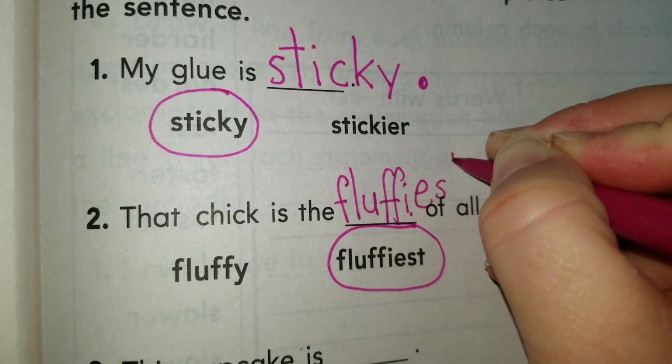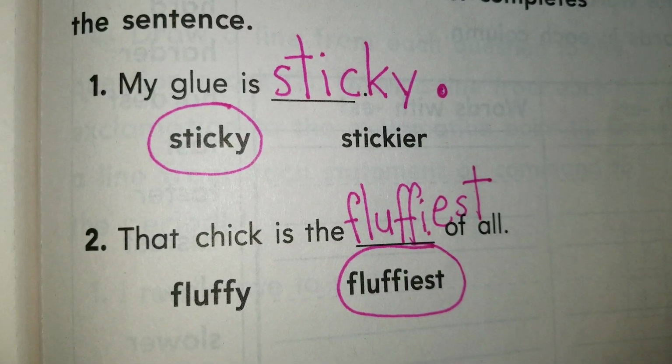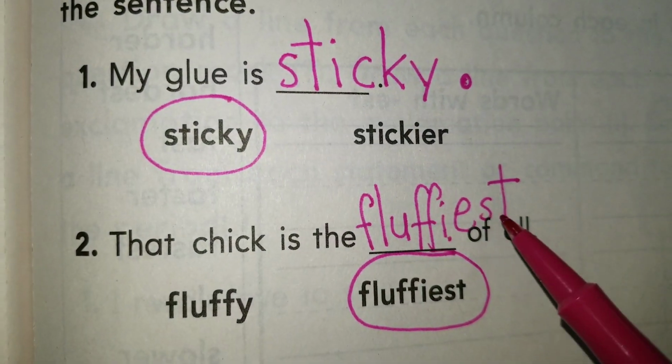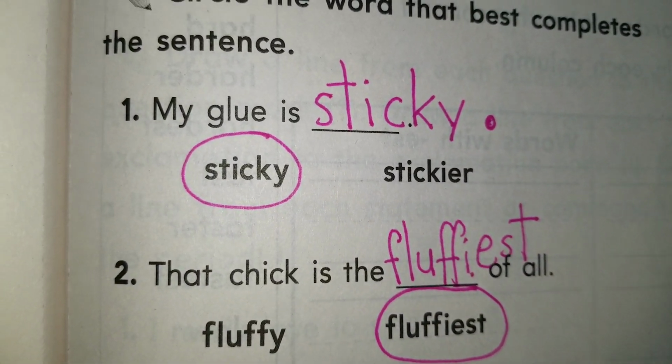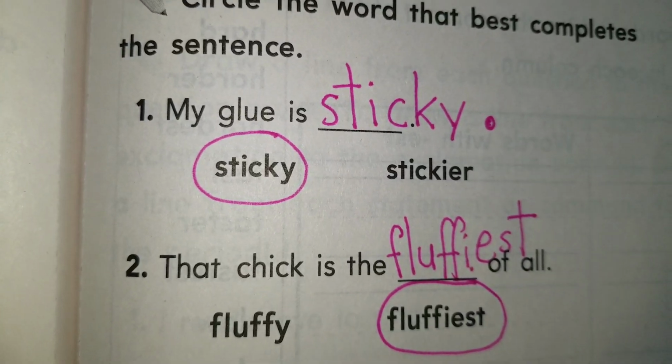This one is going to be tricky, right? Fluffiest. You try your best, boys and girls. I know it's hard. So we add EST when we want to say that something is the top one, the best one.